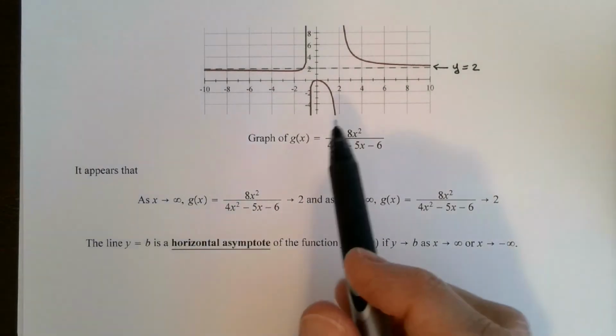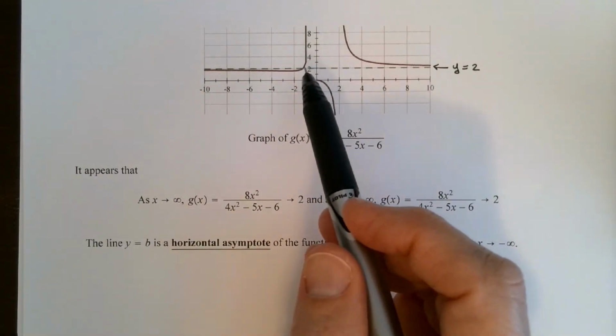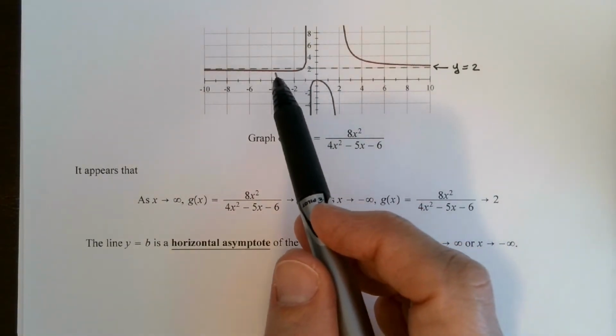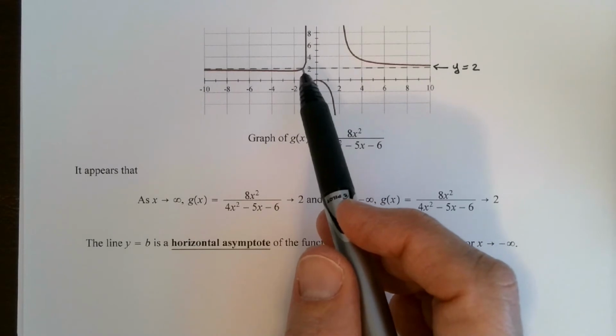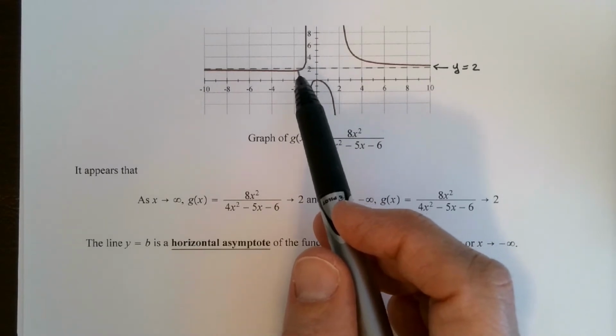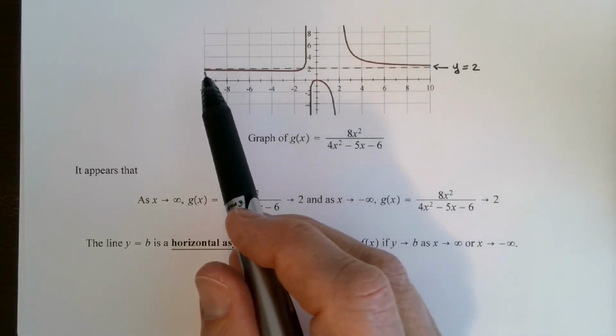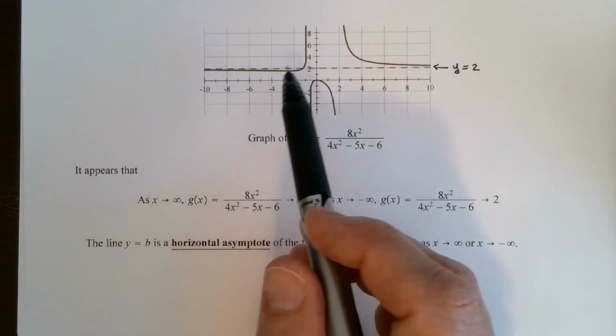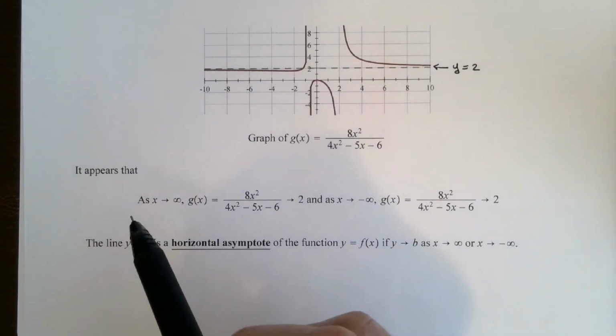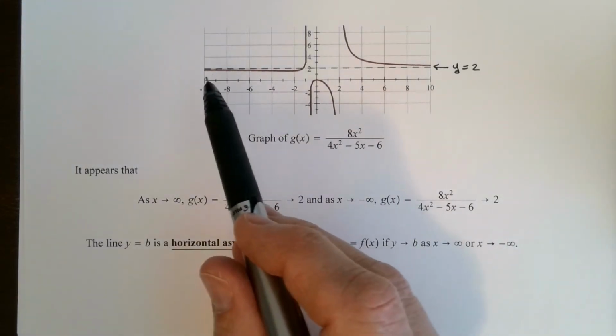And notice as x goes to negative infinity, we were also approaching 2, and you can see what happens. We cross over the horizontal axis actually right here. But as we continue on, as x gets more and more negative, negative 10 and so on, we're coming closer and closer to that dashed line, y equals 2. But we're always below it over here, as we saw.